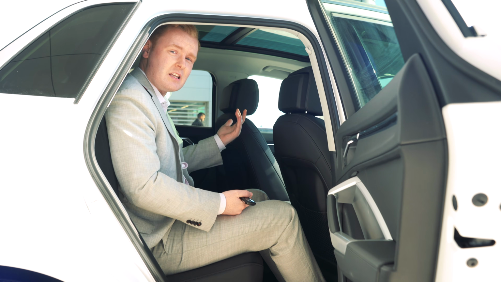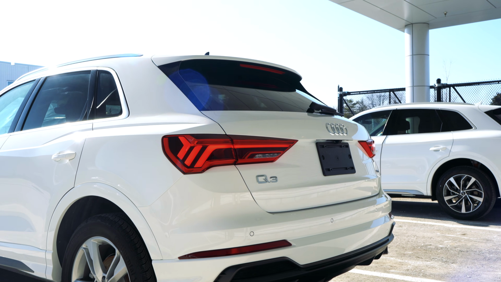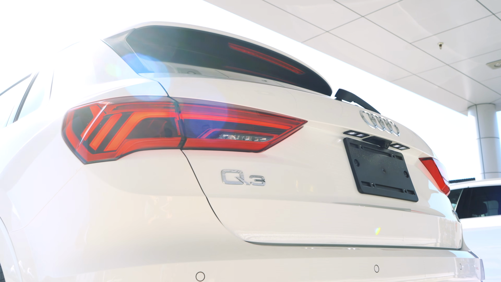My headroom is slightly compromised, but going back to that Q8 styling on the Q3 of the sloped rear end, a little bit less practicality, but it does look incredible.